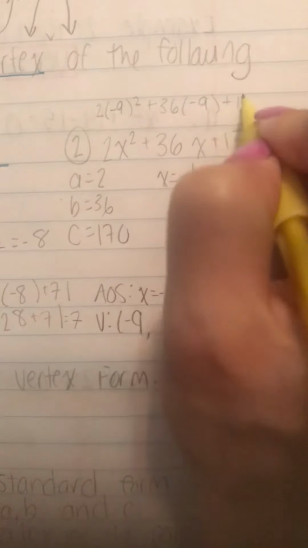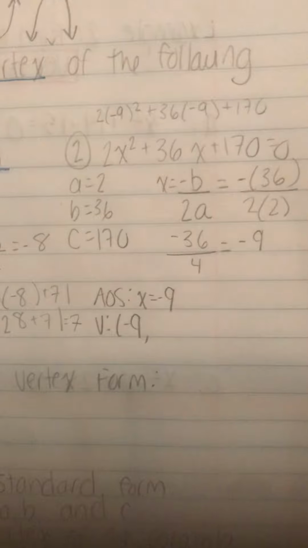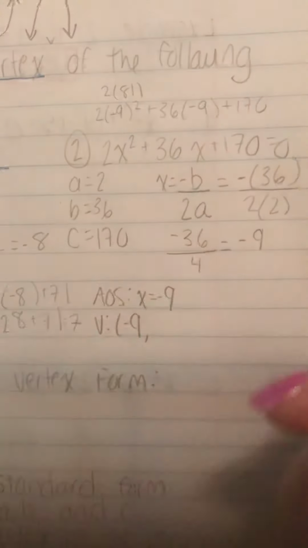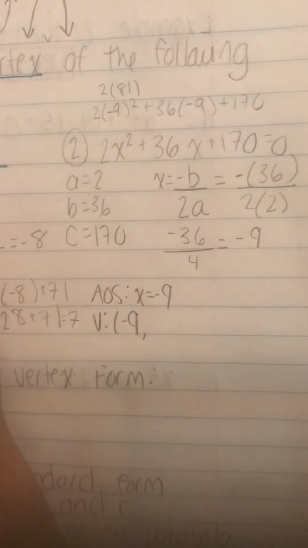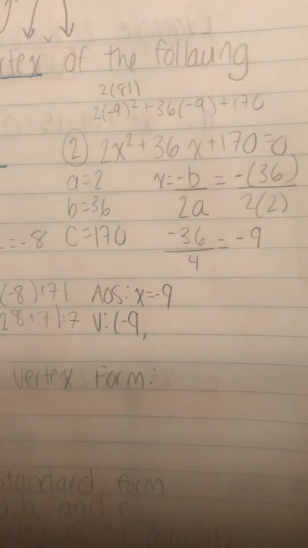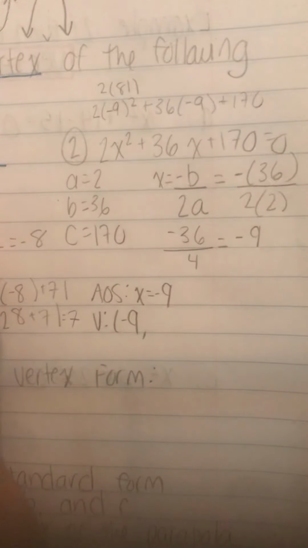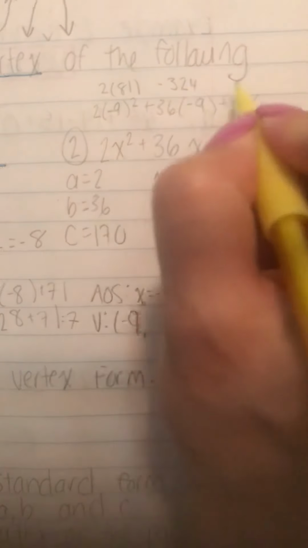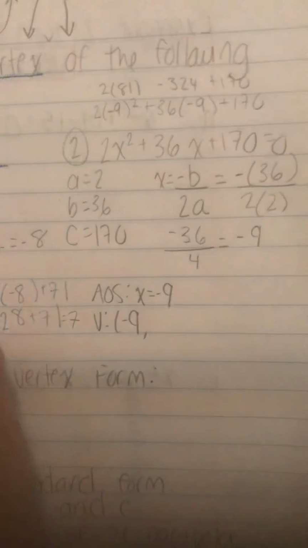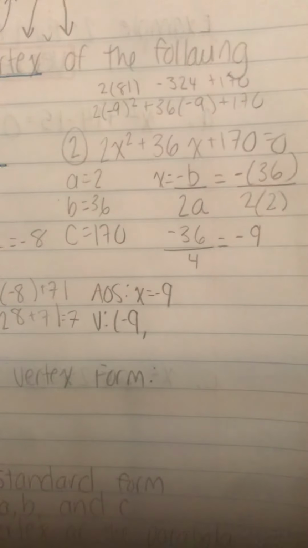Now you guys got to be careful of order of operations here. So -9 squared is 81. So 2 times 81, and then 36 times 9. So that's going to be -324 plus 170. 2 times 81 is 162.